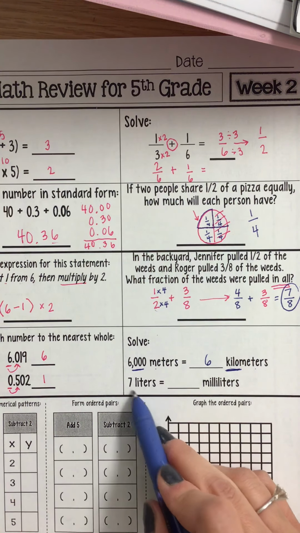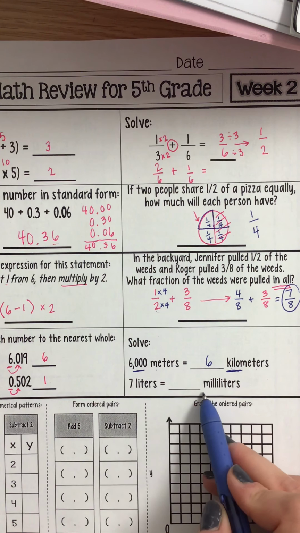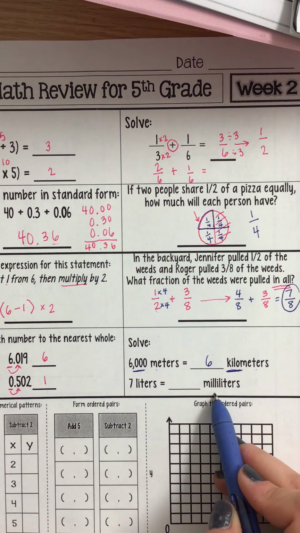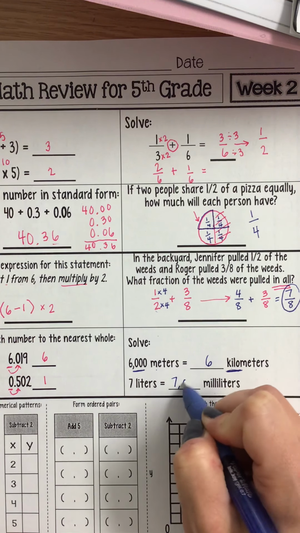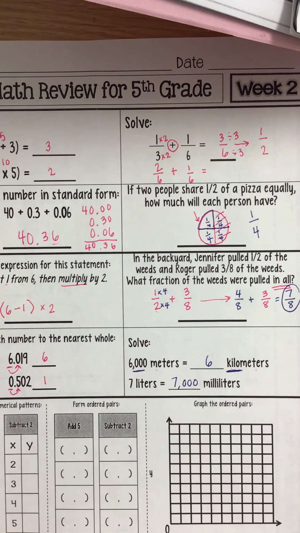All right, so we have 7 liters here. How many milliliters do we have over here? We have 7,000. All right, it's the end of Tuesday.